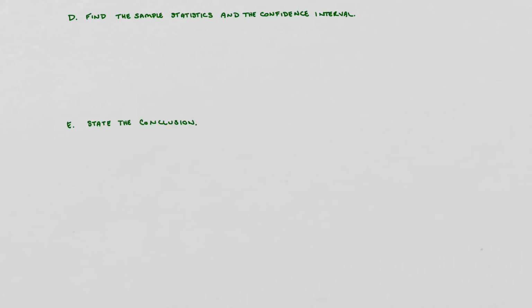Next, we're going to find the sample statistics and the confidence interval, and we're going to use our TI-84 calculator in order to accomplish this. So what I want you to do is go ahead and pause the video and go through that process on your calculator. You hopefully have read through your textbook and have an idea of what that procedure is going to look like. When you are ready, press play and we will review those steps.